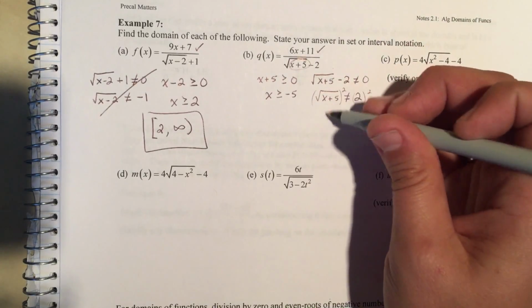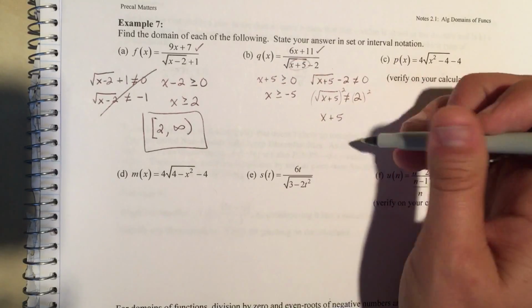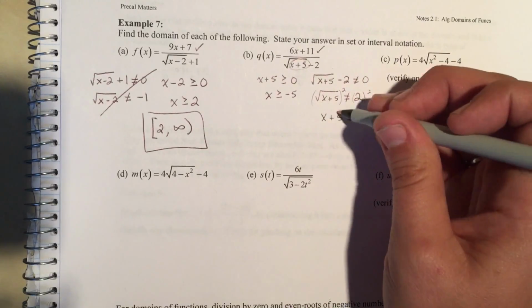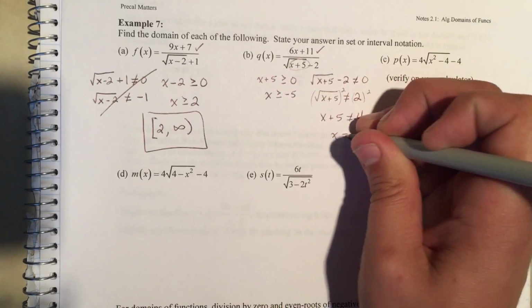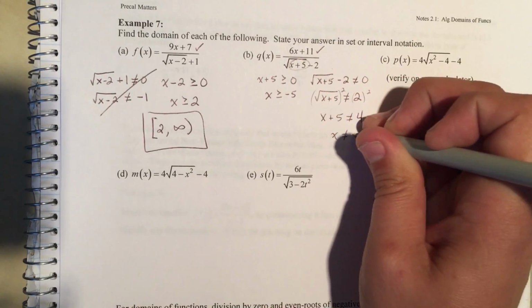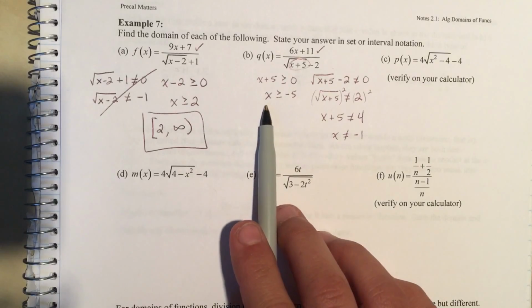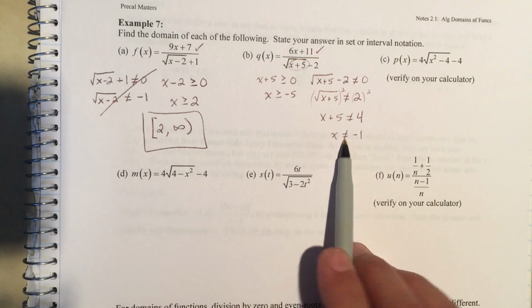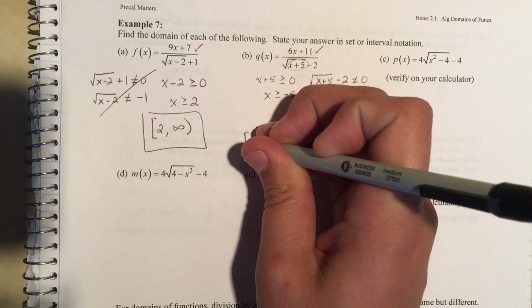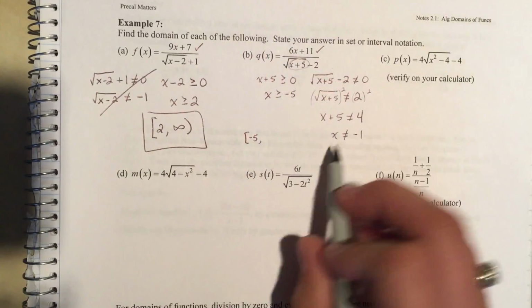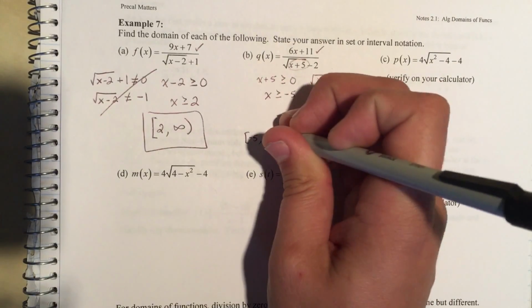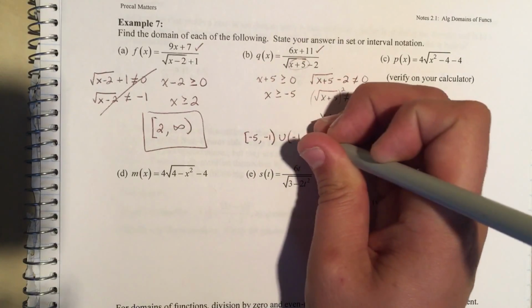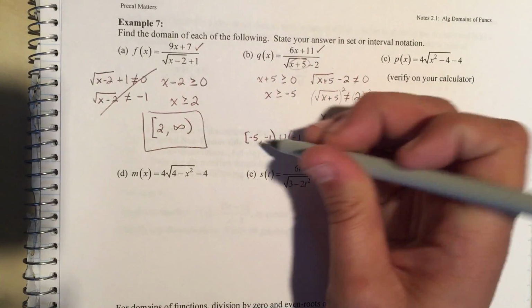Okay, so this is going to leave me with x plus 5 cannot be, 2 squared is 4. I'm going to subtract the 5. So x cannot be, 4 minus 5 is -1. So x has to be greater than or equal to -5, but it cannot be -1. Okay, so we're going to start at -5. Our next problem exists at -1, which it cannot be. And then it can be everything from -1 to infinity.